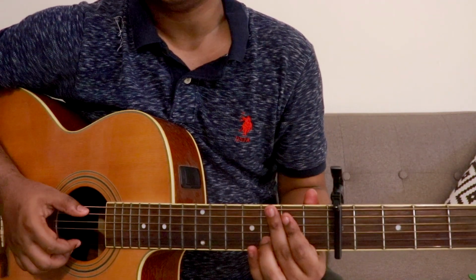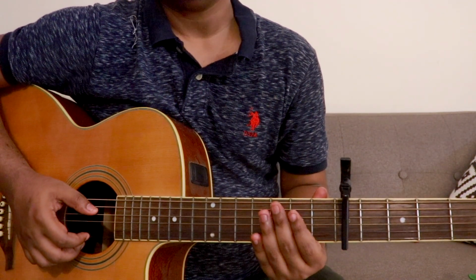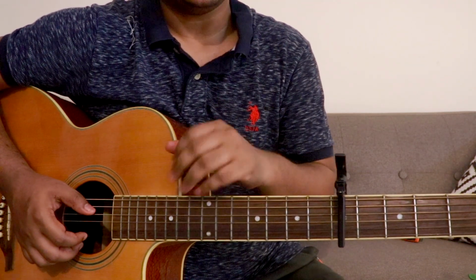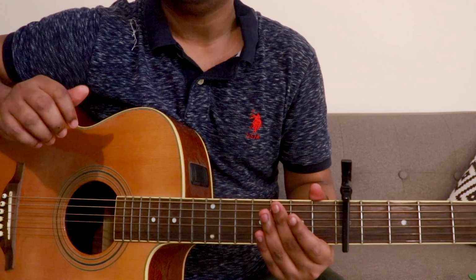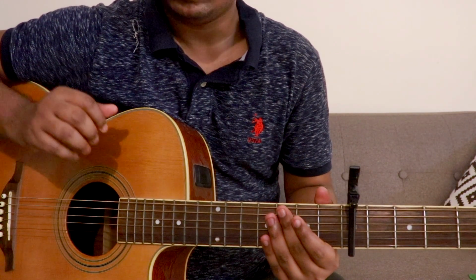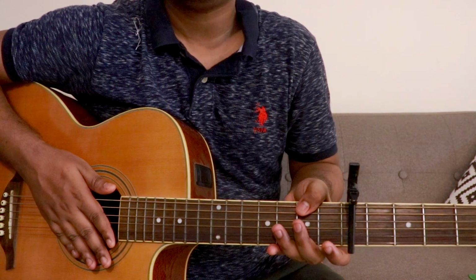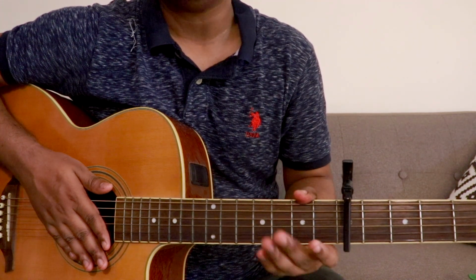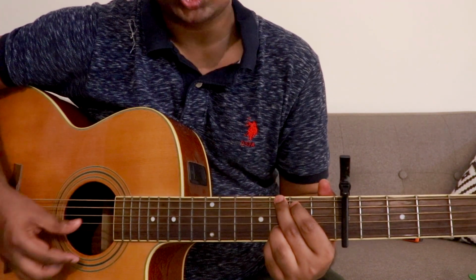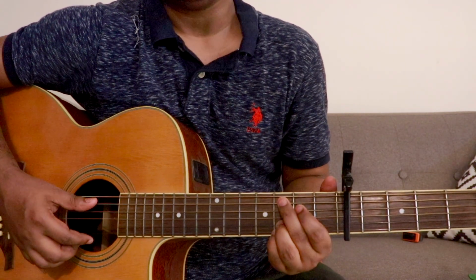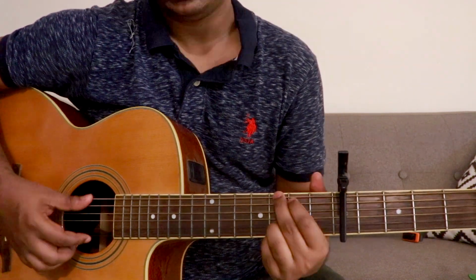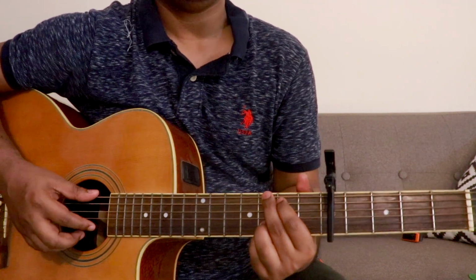Let's jump to the next section, which is the verse. Now here the guitar becomes a little simpler in a sense that you just have to play a very normal plucking pattern on right hand, and you just have to shift from G, C, D back to G. So it will be G, C, D. So it will come back to G.